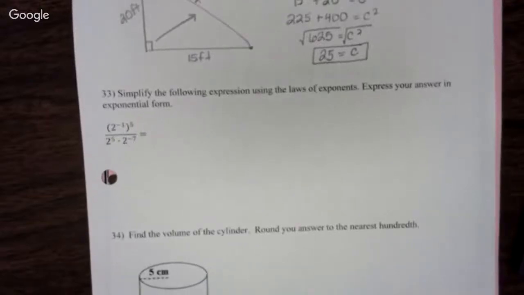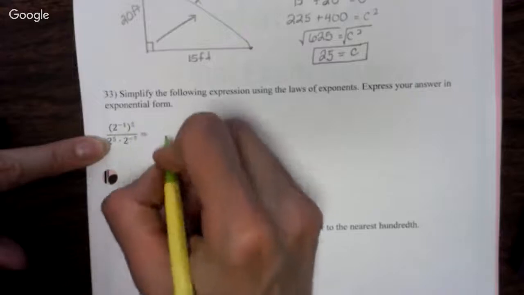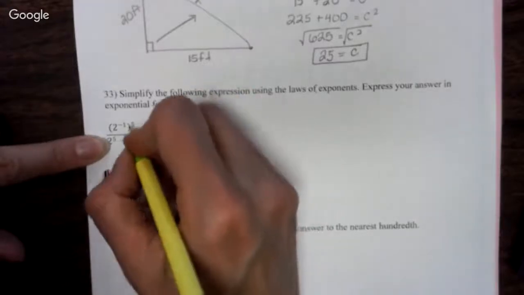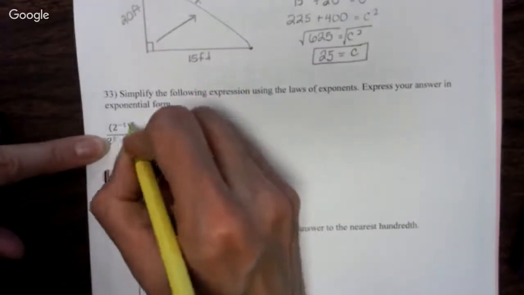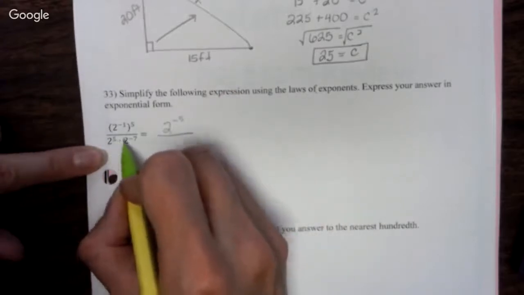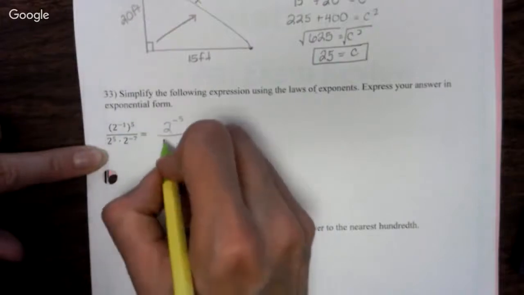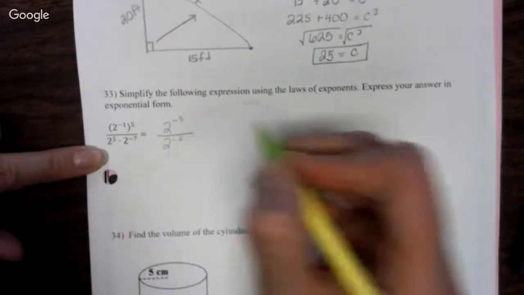All right, 33 is an exponent rule, so we have to know that. When you're raising a power to a power, you're multiplying. If you need to write that down, go ahead. So negative 1 times 5 is negative 5. This you're multiplying same base, so you add. Again, if you need to write that down, do that. 5 plus negative 7 is negative 2.